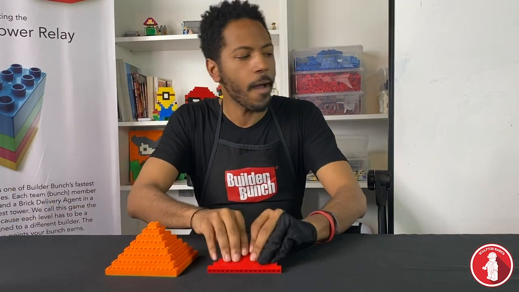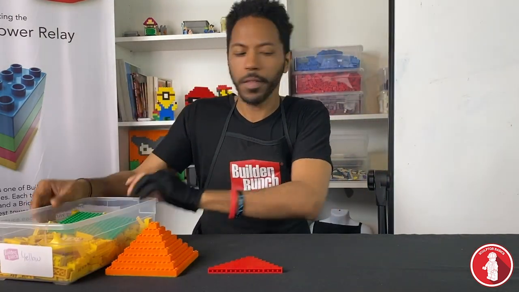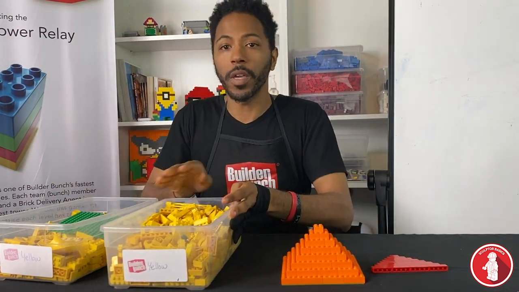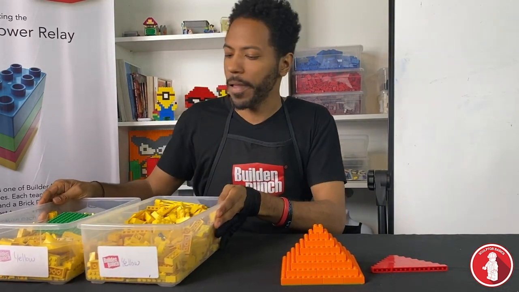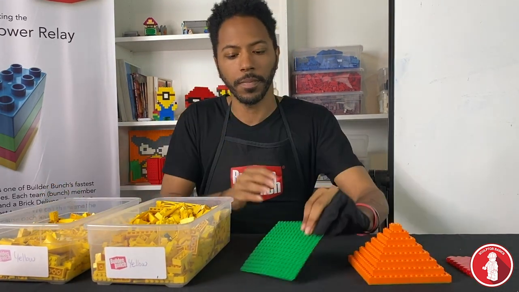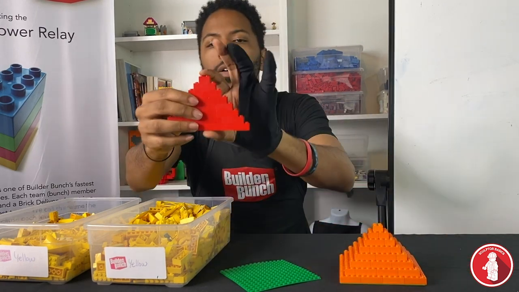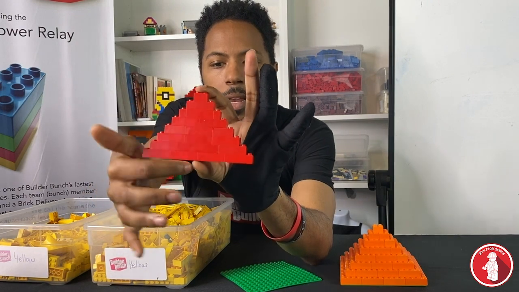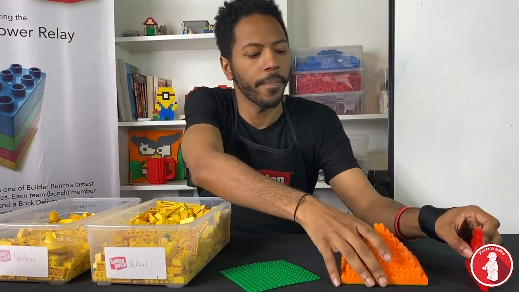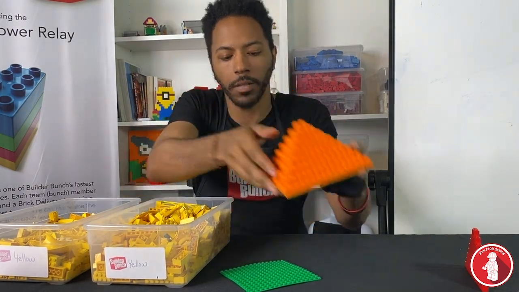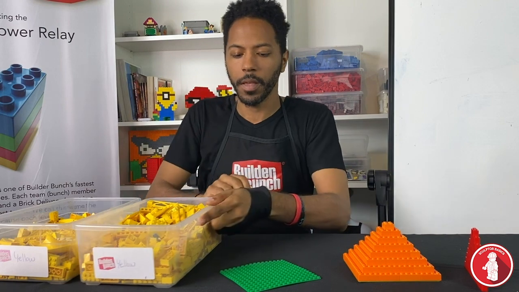Alrighty, so the first shape we're going to build today is a pyramid. I'm going to show you how to create a pyramid using what we call at the Builder Bunch the widest point technique. So, I've got my base plate. This is our pyramid, and this is our triangle. Like I said, our triangle has height and width, and our pyramid has depth. So using our widest point technique, we're going to create another pyramid.